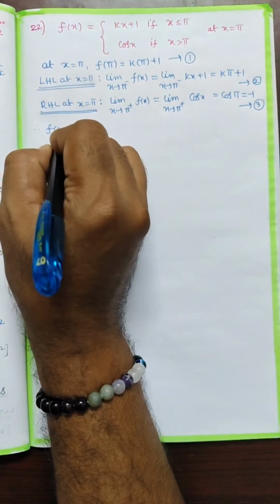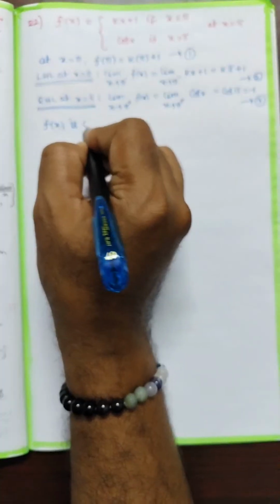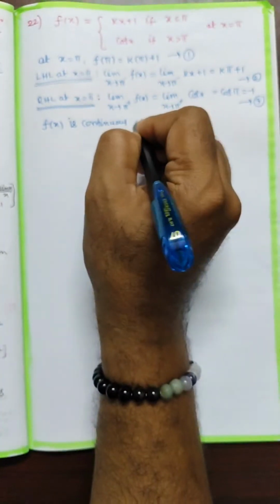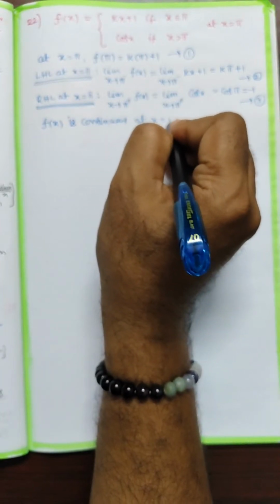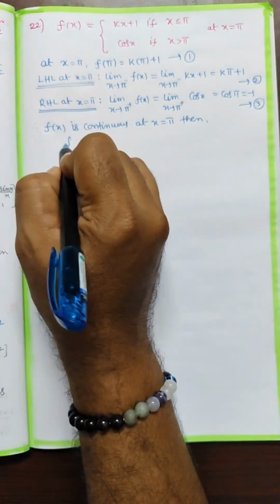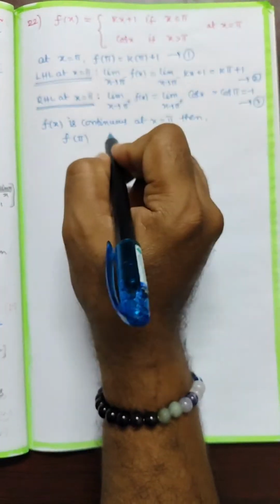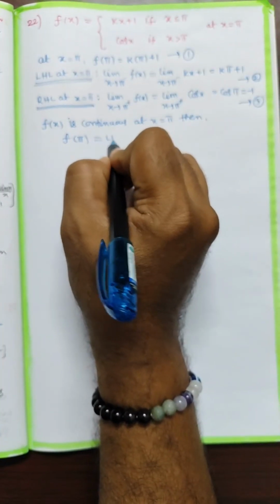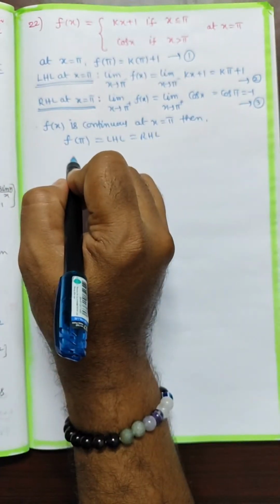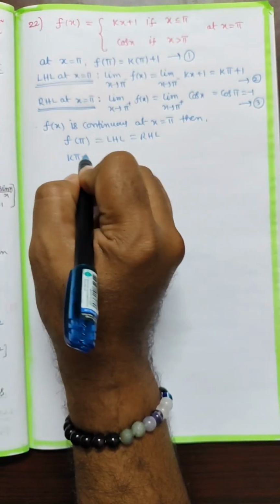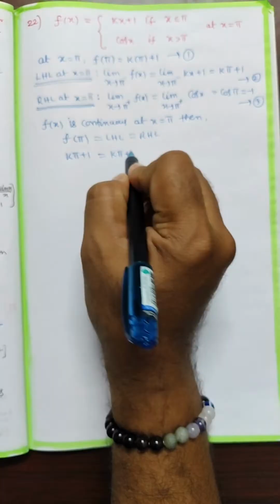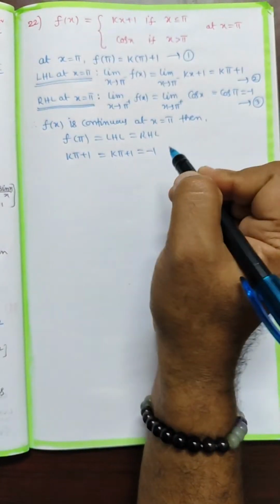Therefore, f of x is continuous at x is equal to pi. Then we have f of pi, that means from 1 and 2 and 3, LHL is equal to RHL. f of pi value is k pi plus 1. LHL value is also k pi plus 1. RHL value is minus 1.